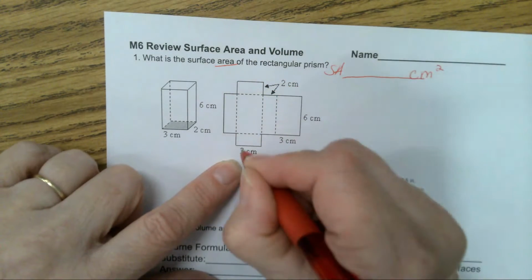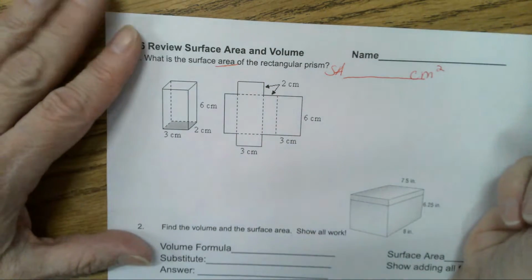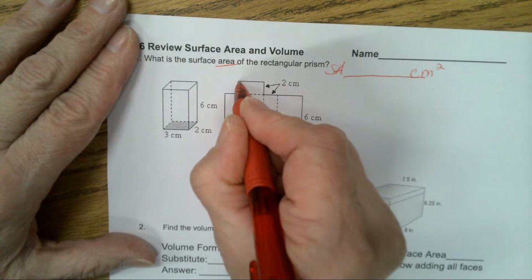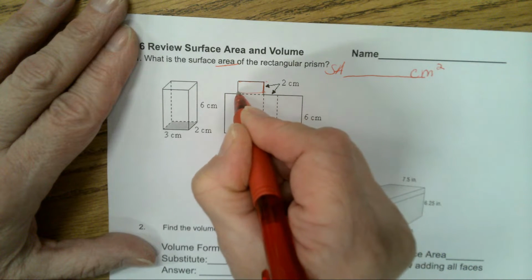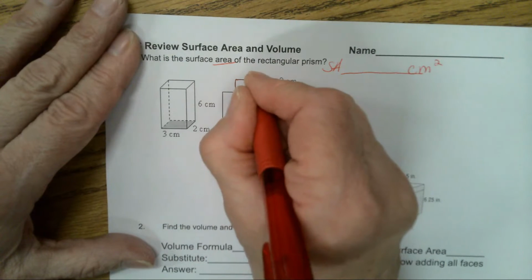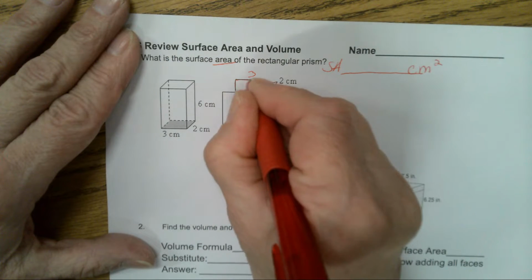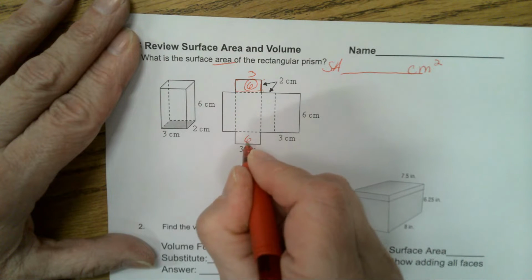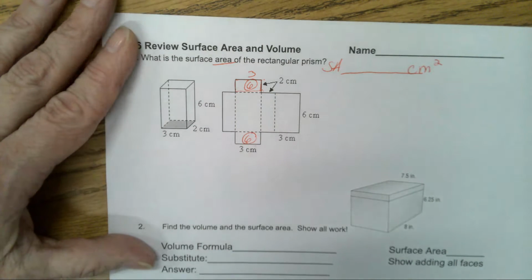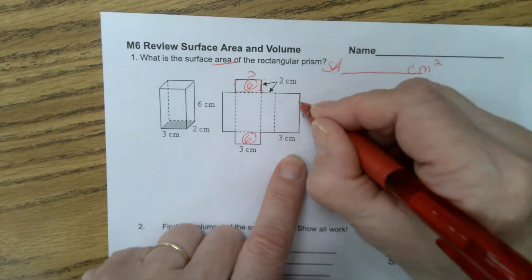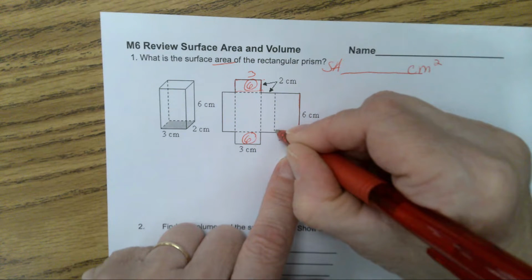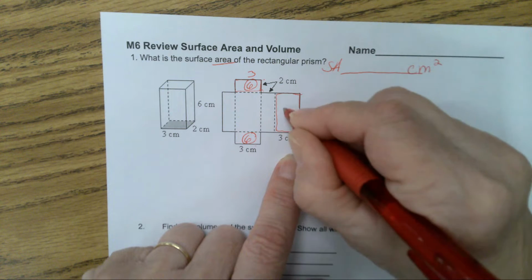Well, if you don't know what numbers to use, trace it. There's no number on that, but this is 2. That's the same as this side, so it's 3. 3 times 2 is 6, and there's its match. 3 times 2 is 6. I have numbers on this side, so I'm going to do this side next. 6 by 3. 6 times 3 is 18.